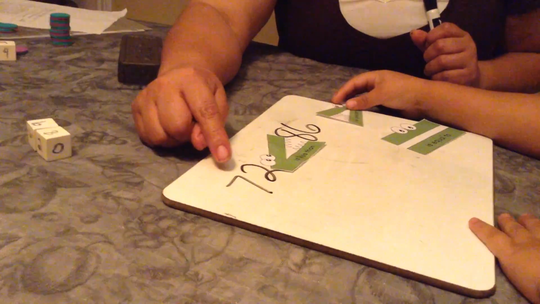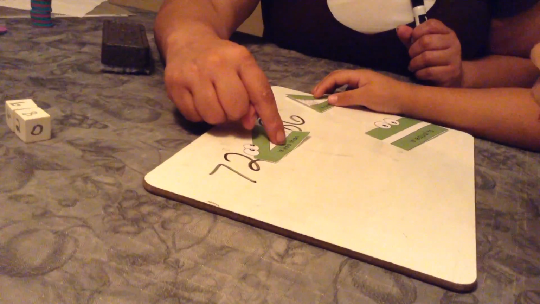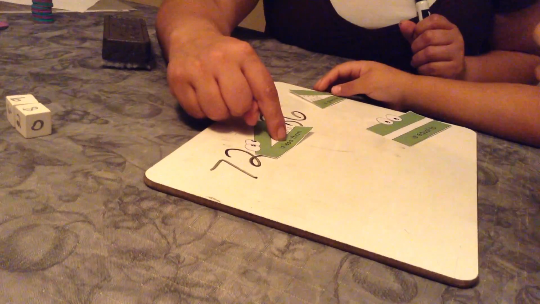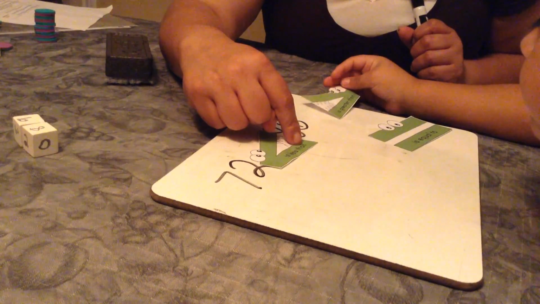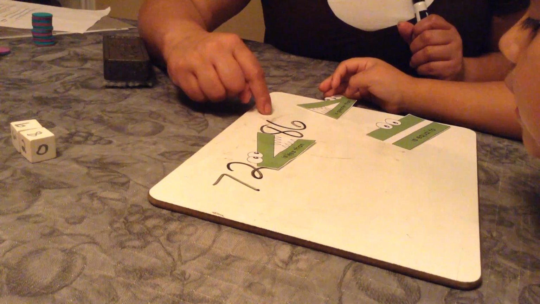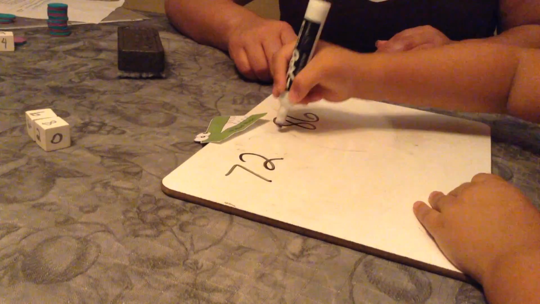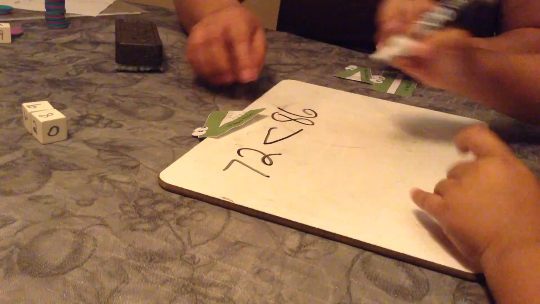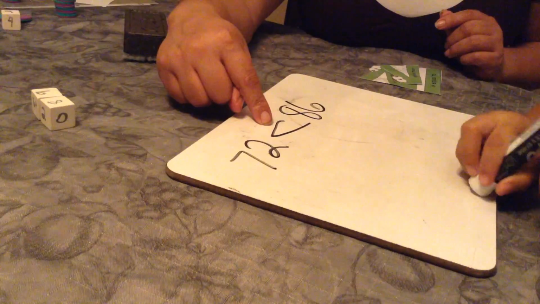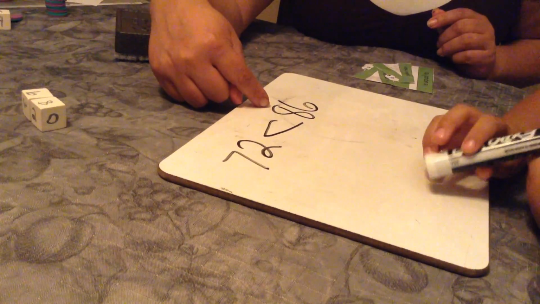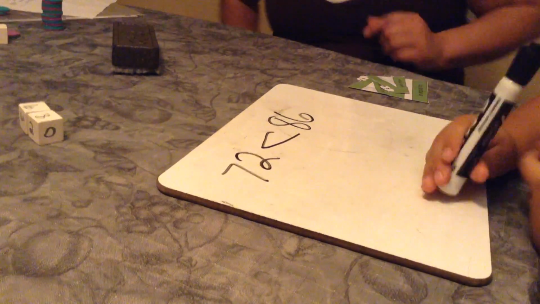Okay, can you read it for me? 72 is less than 86. Can you write the symbol? Now let's read it with the symbol again. 72 is less than 86. Thank you, Monica. Now we're going to do another activity.